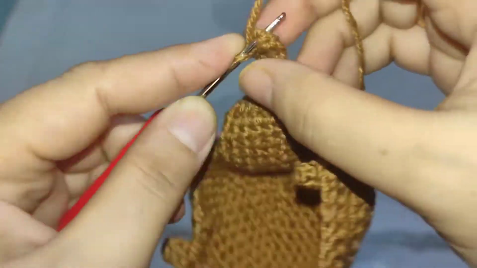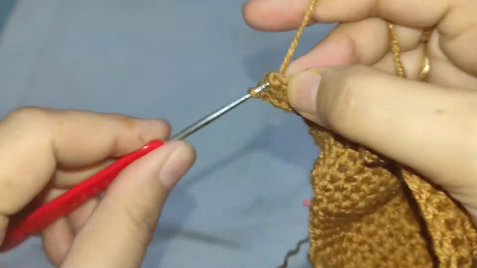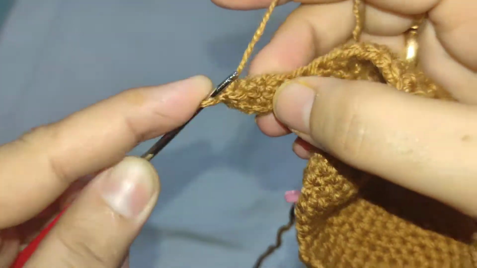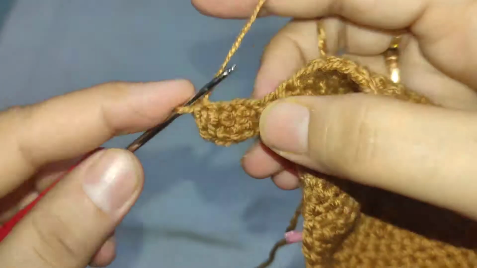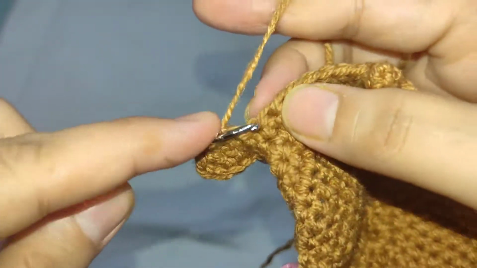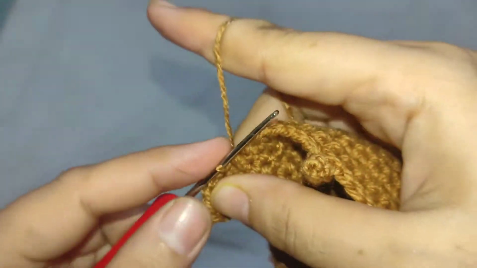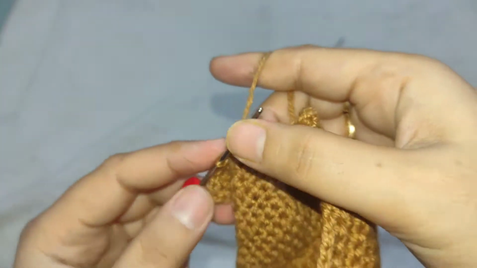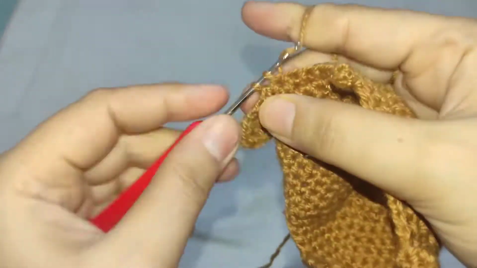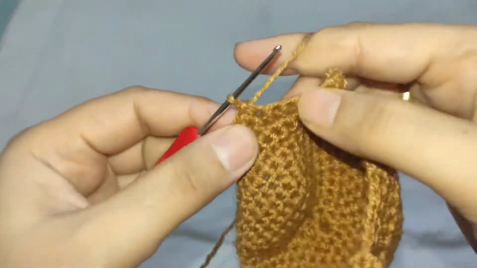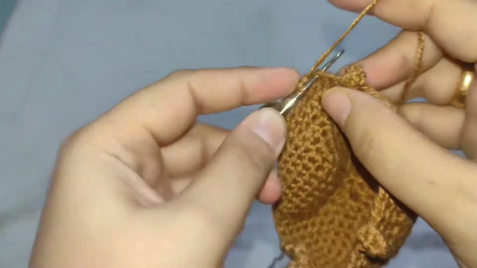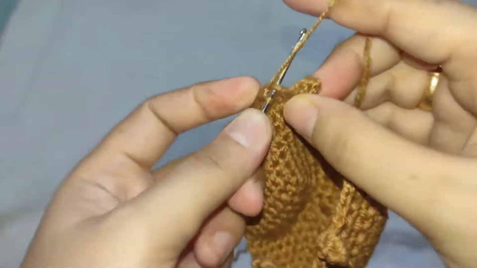Now 3 single crochet in the same chain. 1, 2 and 3. Again 3 single crochet in a different chain. 1, 2 and 3. Now again 1 slip stitch. Then 6 single crochet. 1, 2, 3, 4, 5 and 6. 6 single crochet.